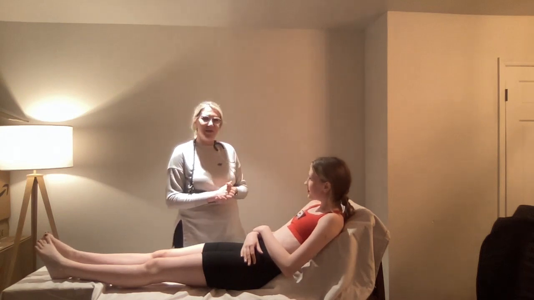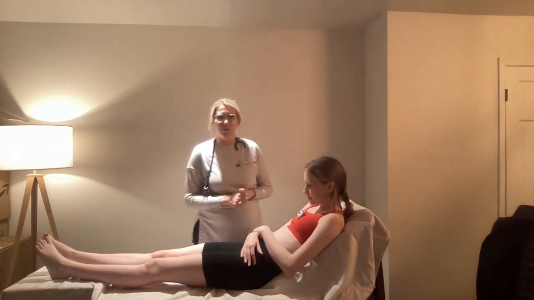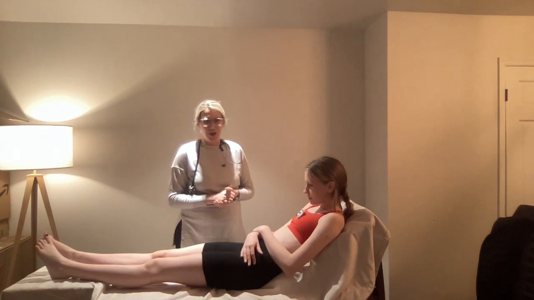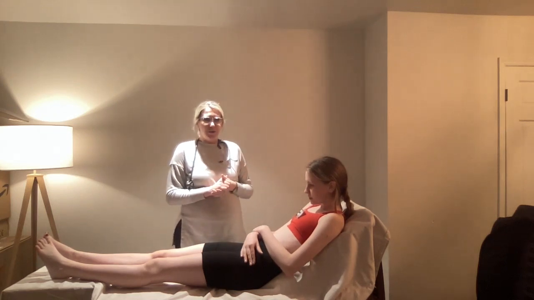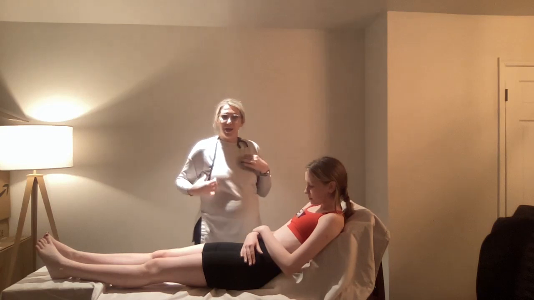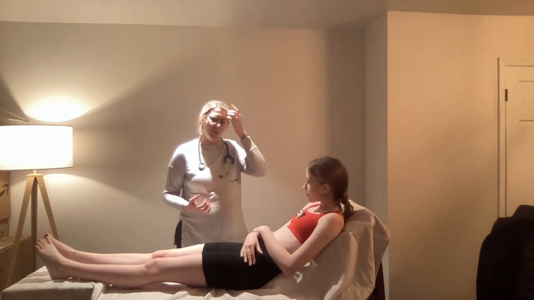Hattie. Okay, and so Hattie and I have already reviewed her vital signs. Everything is within normal limits. Her blood pressure looks great, pulse is great, her respirations are great. So we are just going to start out the exam today by looking, just visually inspecting her body.